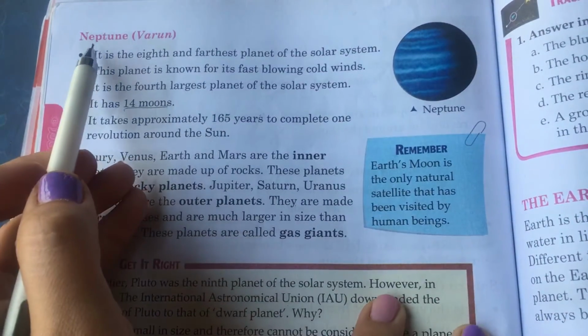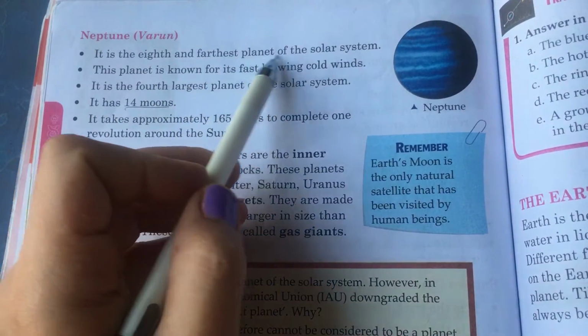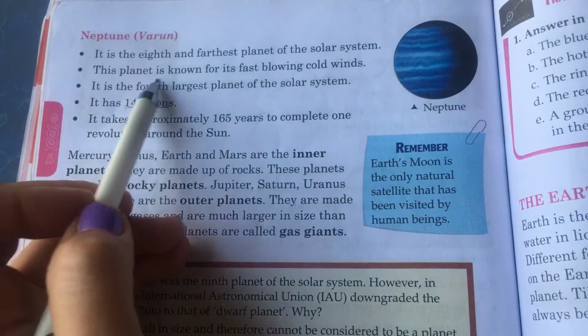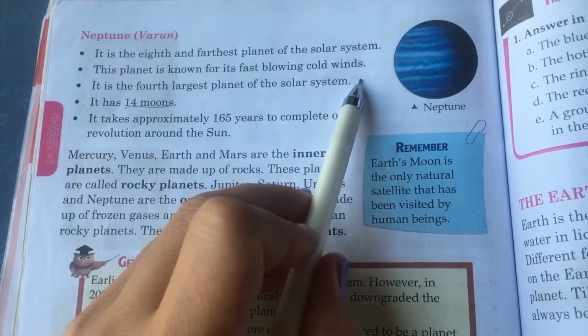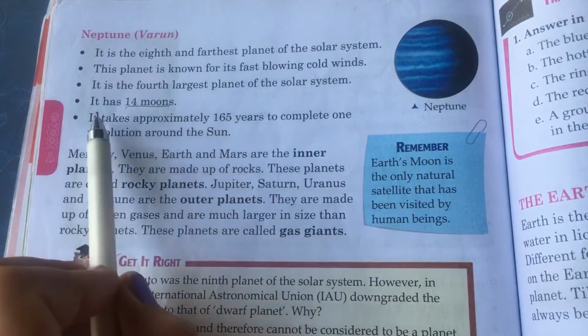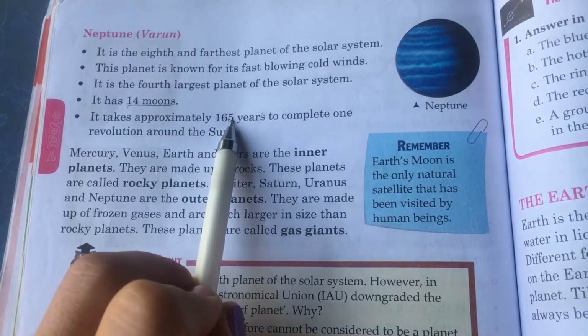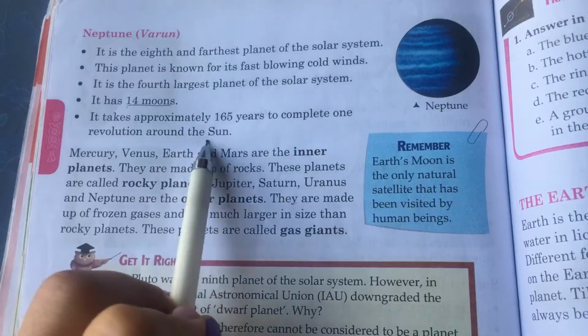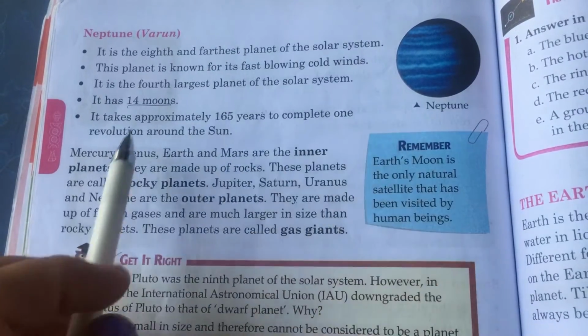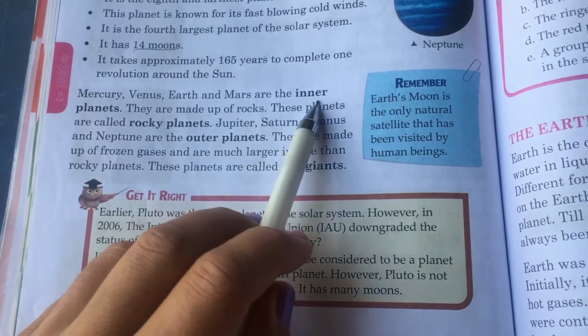And the last one is Neptune or Varun. It is the 8th and farthest planet of the solar system. This planet is known for its fast-blowing cold winds. It is the 4th largest planet of the solar system. It has 14 moons and approximately it takes 165 years to complete one revolution around the Sun. This is Neptune.